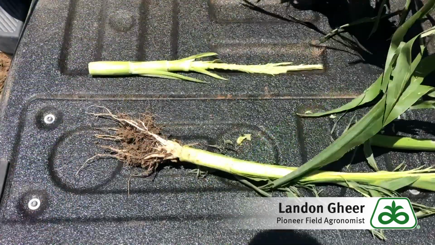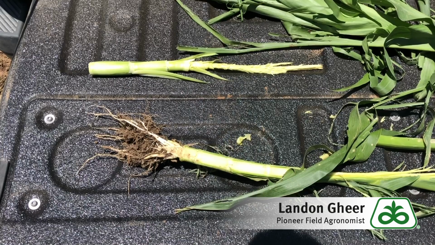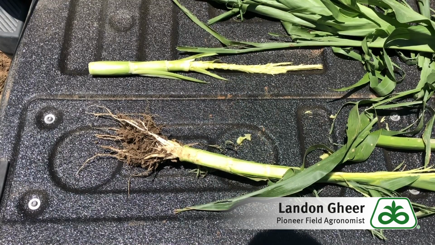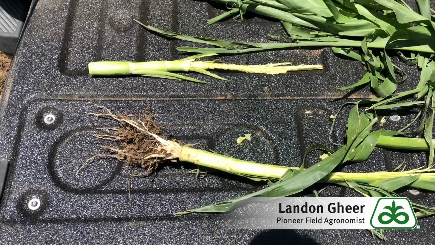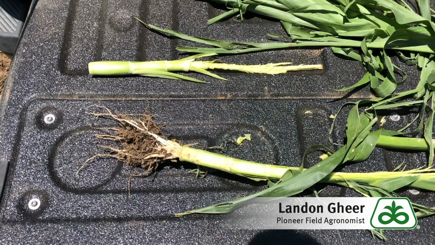Now again, it's a cross-reference table, so you find the growth stage of the plant on the left-hand side and find the percent leaf loss along the top, and it will give you a percent yield loss estimated. This is what insurance goes off of. These standards have been in place for a number of years.